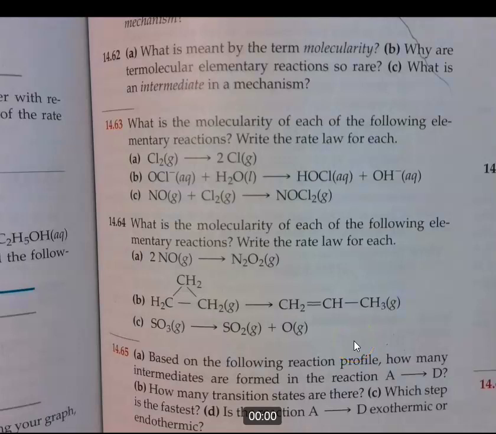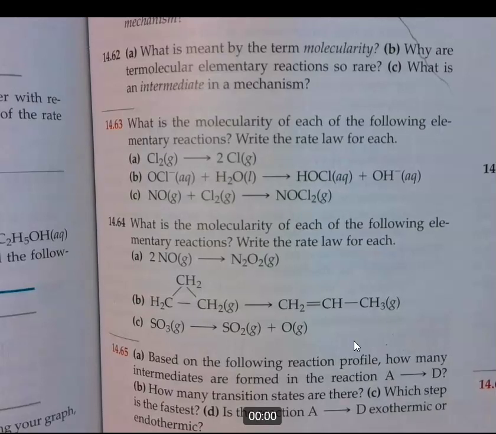AP Chemistry. So this is video number 3, part 3 of the day 81 assignment, and we're going to wrap it up with this video. So we're on question 14.63. And the question reads, what is the molecularity of each of the following elementary reactions? Write the rate law for each.